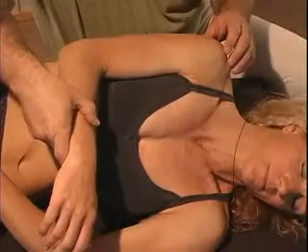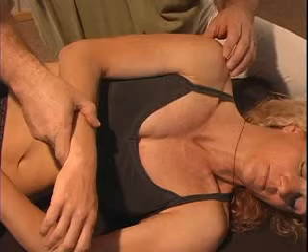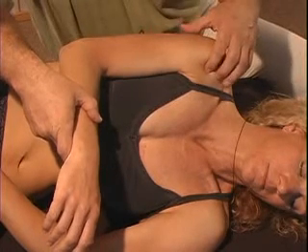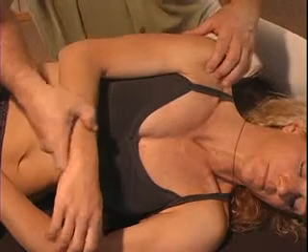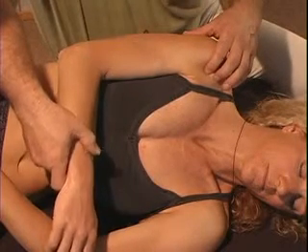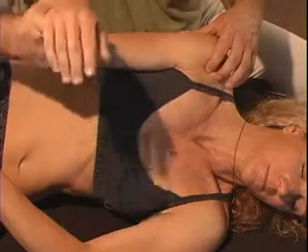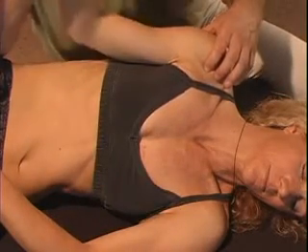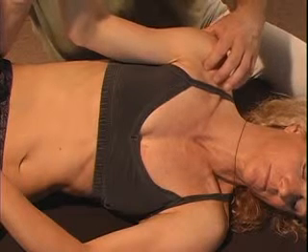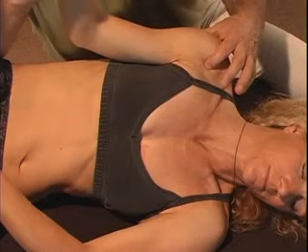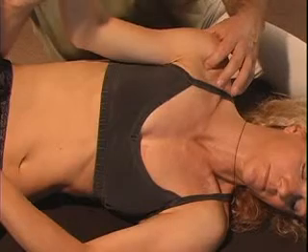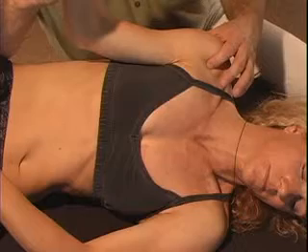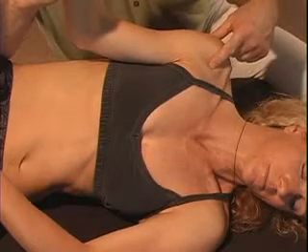Now let's take a look at the insertion of the subscapularis. The subscapularis inserts on the anterior portion of the humerus on the lesser tubercle. In order for us to palpate this bony landmark, we're going to passively externally rotate the shoulder so that we can locate the insertion point of the subscapularis muscle. So the insertion is on the lesser tubercle of the humerus located here.